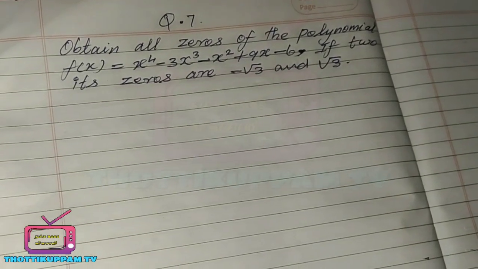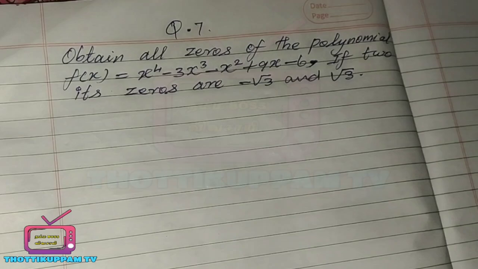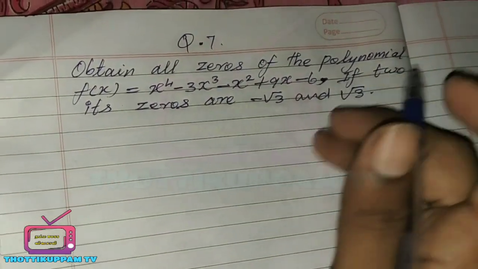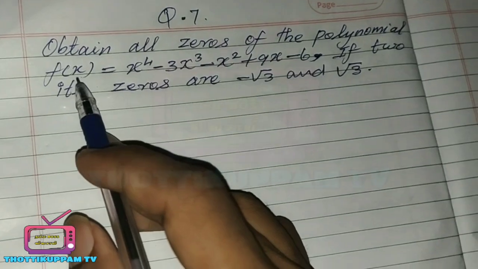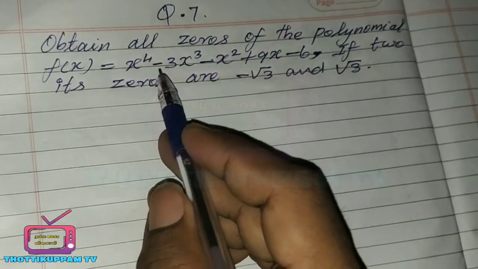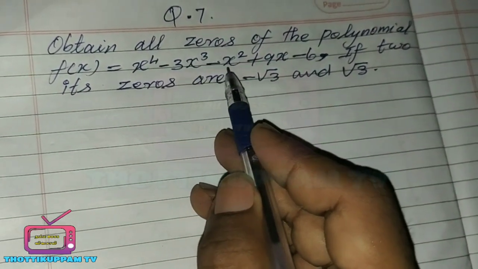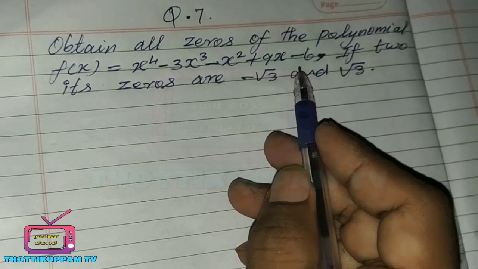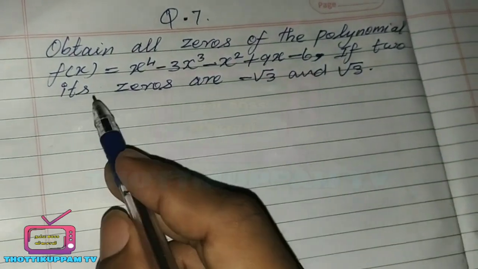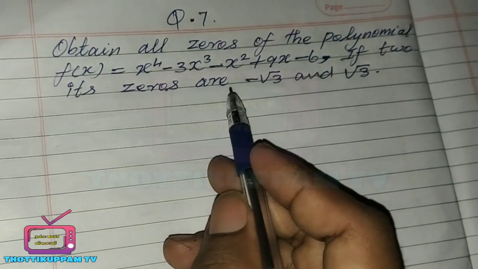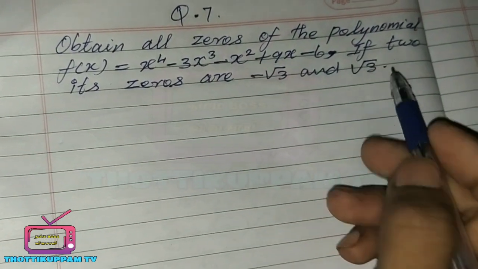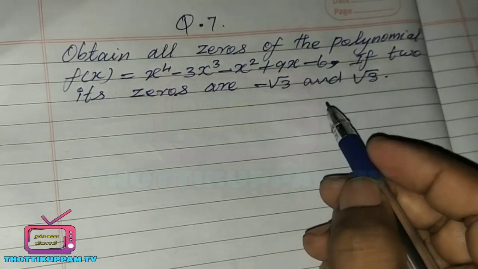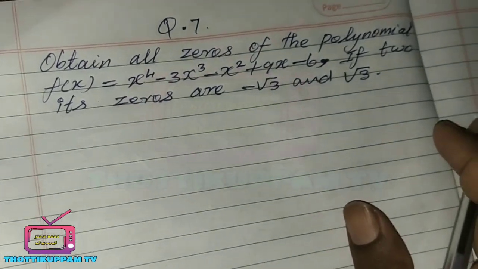Okay students, today special class 7 question number 7. To understand the question, let us read the question. Obtain all zeros of the polynomial f of x is equal to x power 4 minus 3x cube minus x square plus 9x minus 6 if two of its zeros are minus root of 3 and plus root 3 is given students. No more confusion.